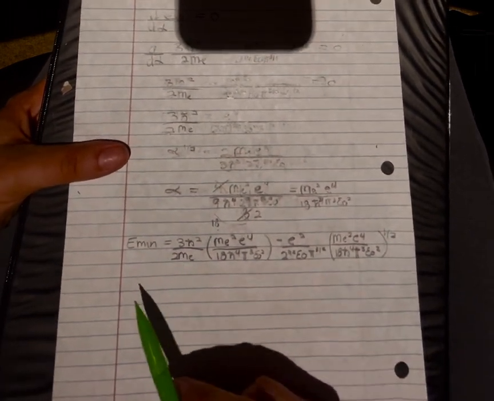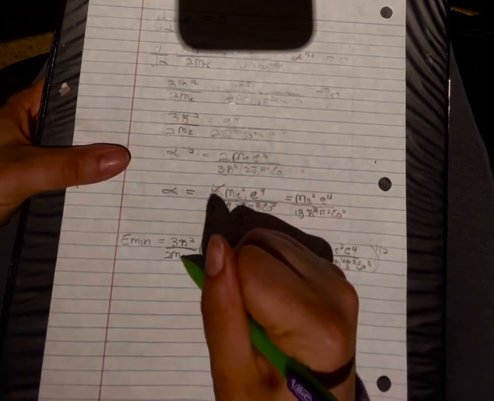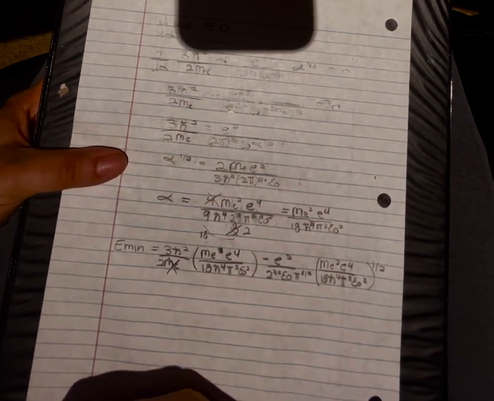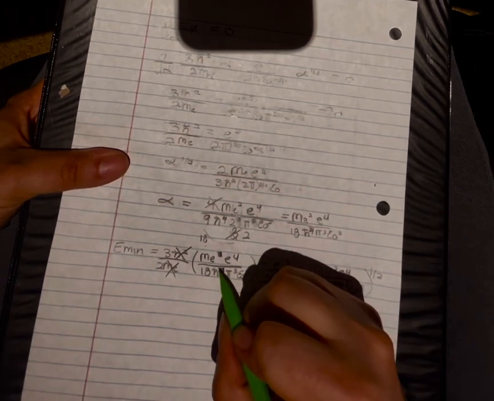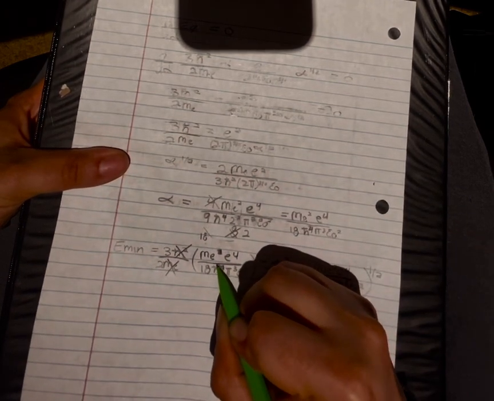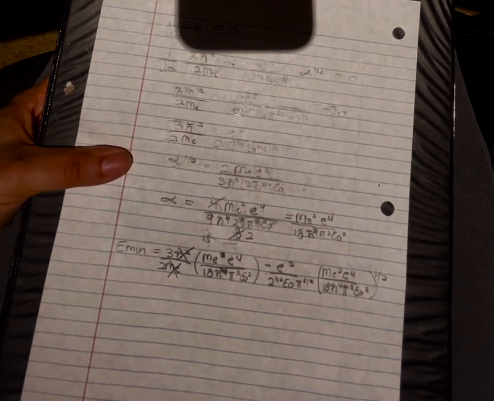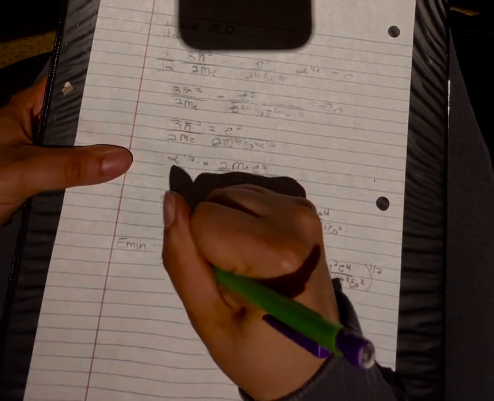So this one is easier. We see that this cancels. This entire thing cancels. It makes this squared. Then this cancels.